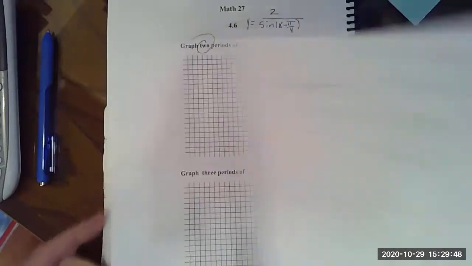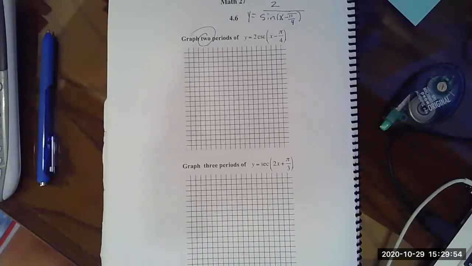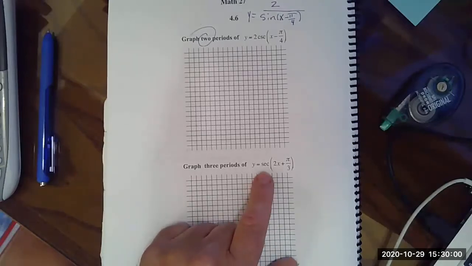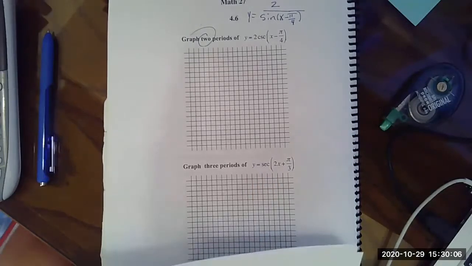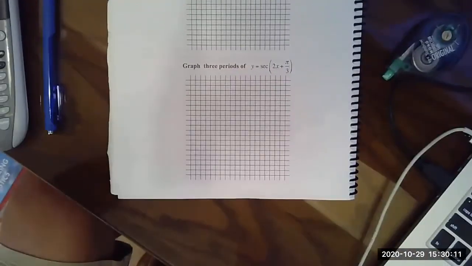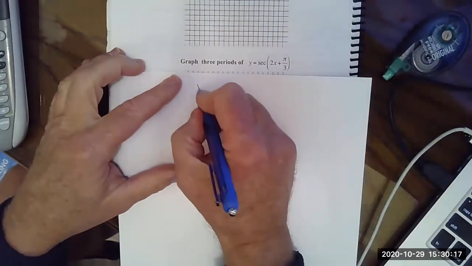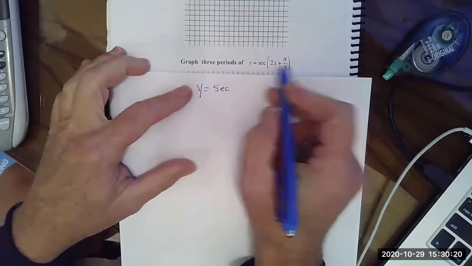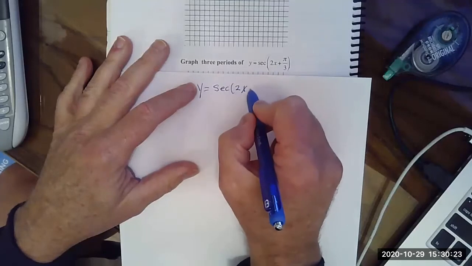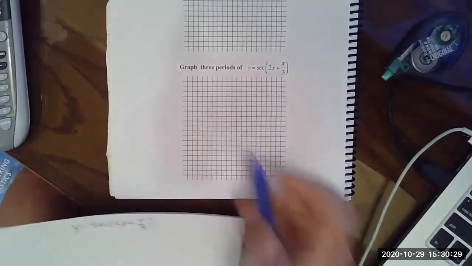The other one, very similar, except it's a reciprocal of secant is sine. I said it wrong. The reciprocal of secant is cosine. I said it wrong. So again, I'll do it on a separate piece of paper. Oh, 3 periods right there.